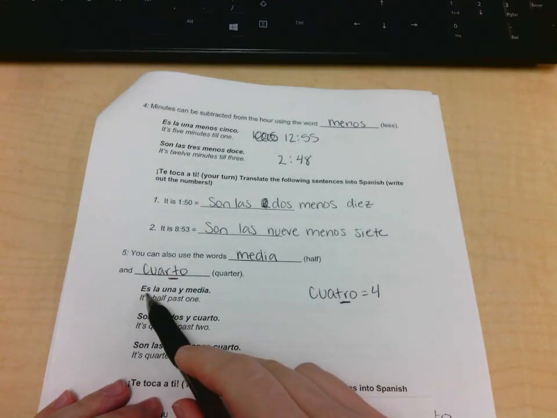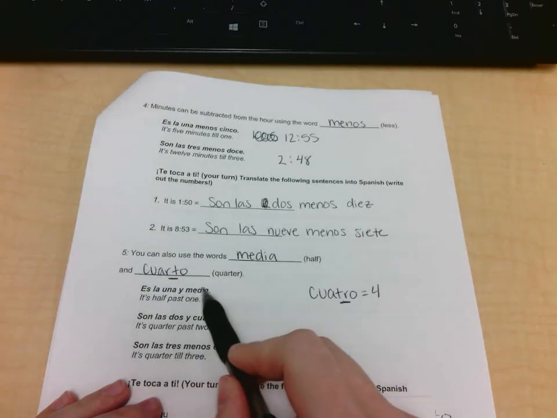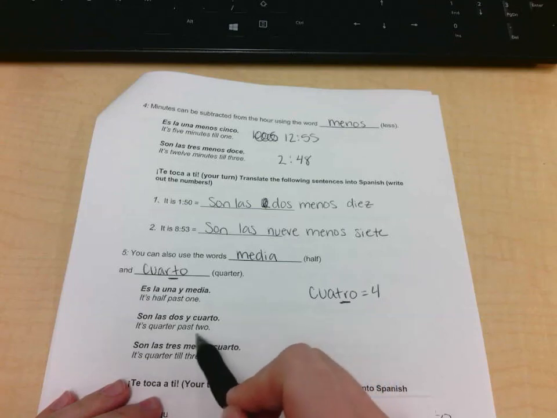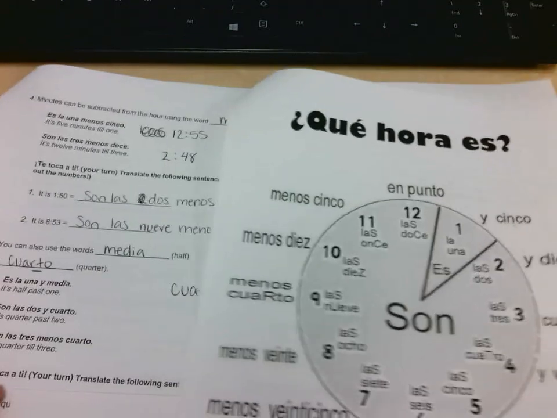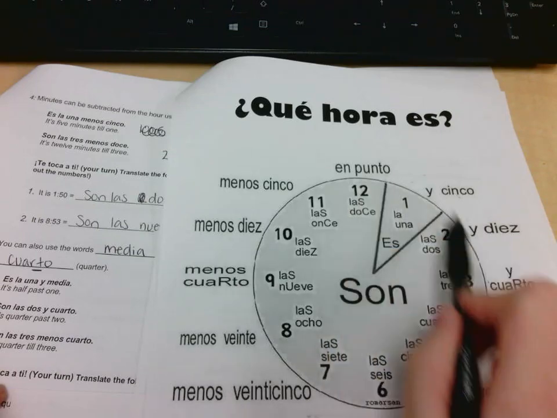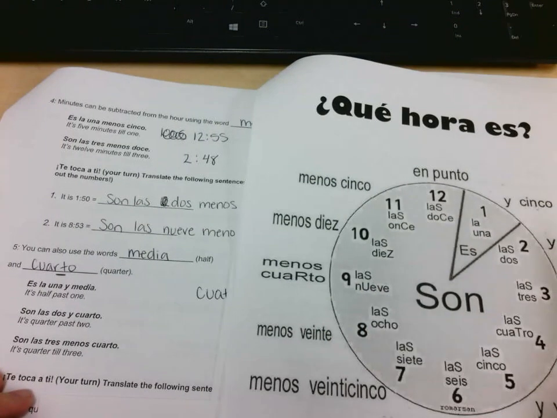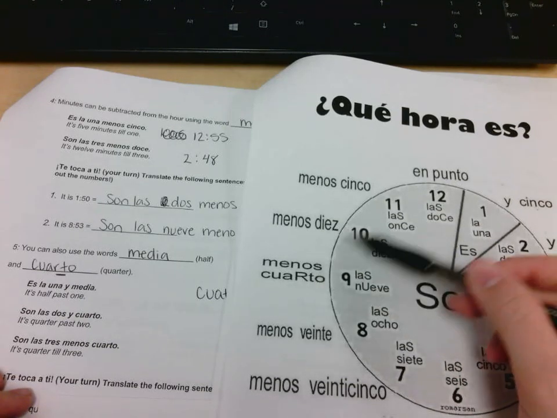So we have es la 1:30. It's 1:30. It is 1 o'clock and a half, so it's halfway till 2 o'clock. Son las 2:15. It is a quarter past 2. It is 2 o'clock and a quarter. If we look on here, it is 2 o'clock and a quarter past 2. Back over here, we have son las 3:15. So we have son las 3. It is a quarter to 3. So menos cuarto. Menos cuarto.